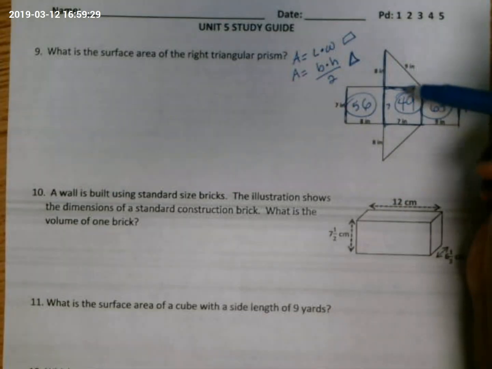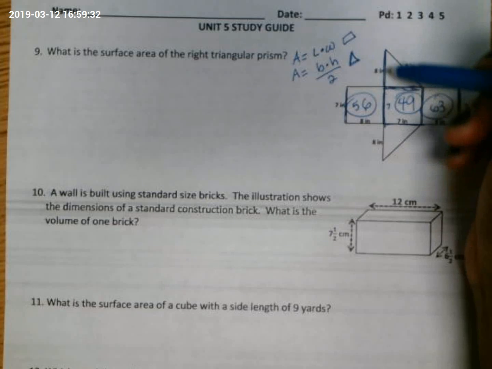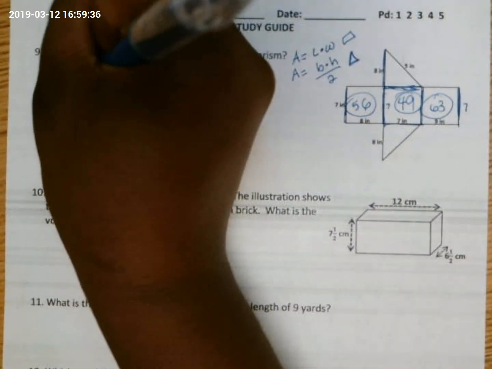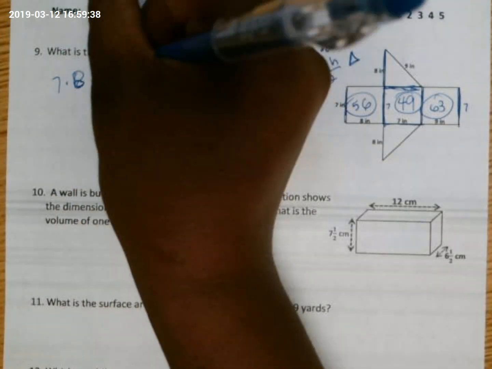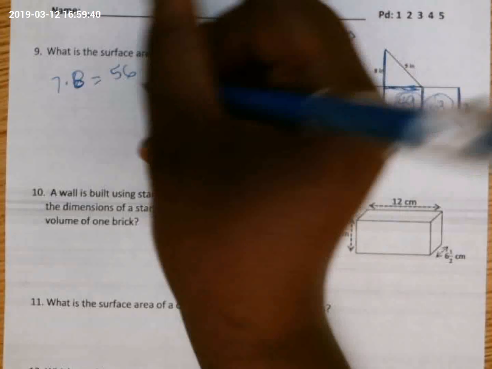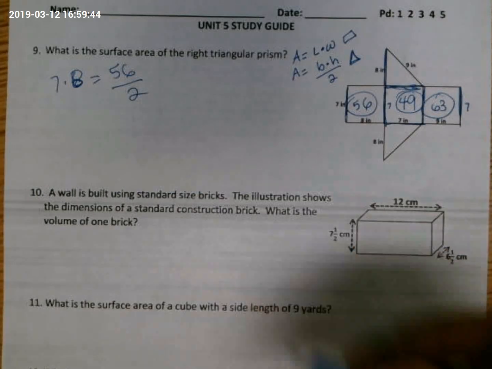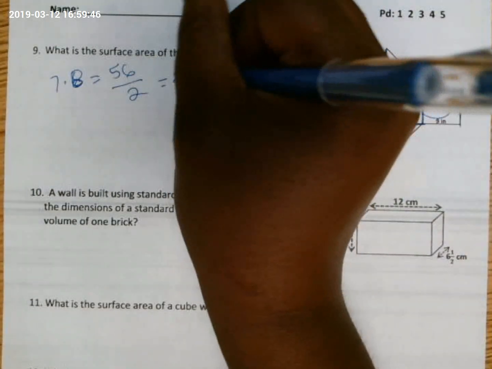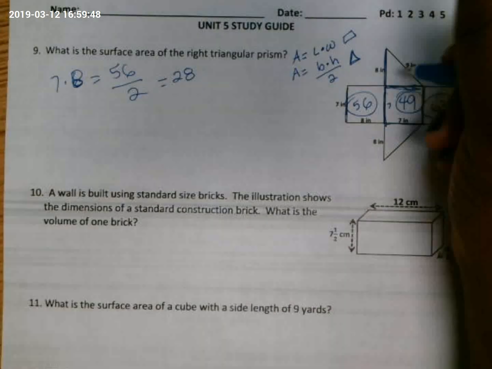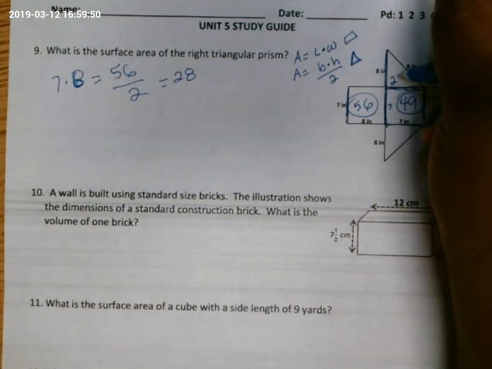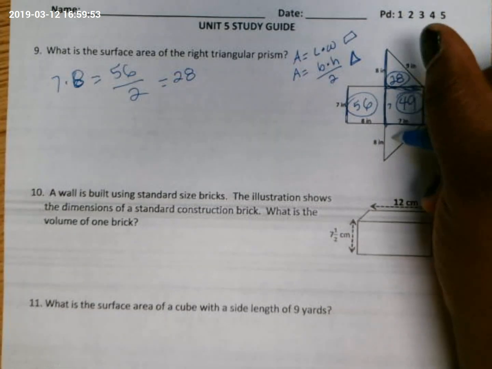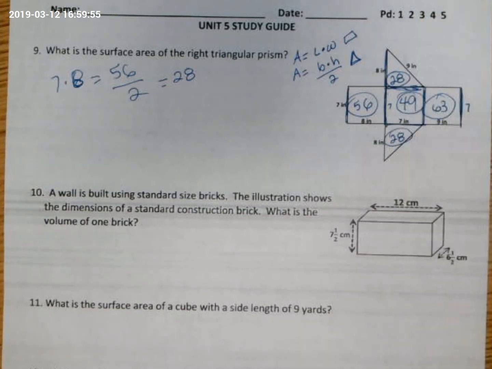So I'm going to multiply my 7 times my 8. It's going to give me 56. And then I'm going to divide the answer by 2. 56 divided by 2 equals 28. So the area for both of these triangles, this one is 28, and this one is 28.